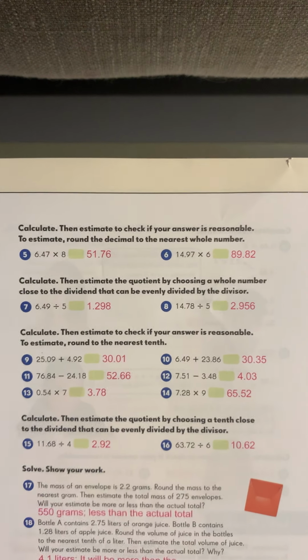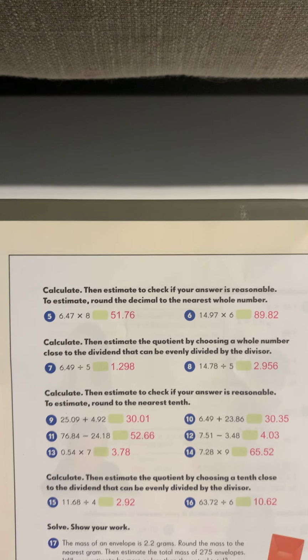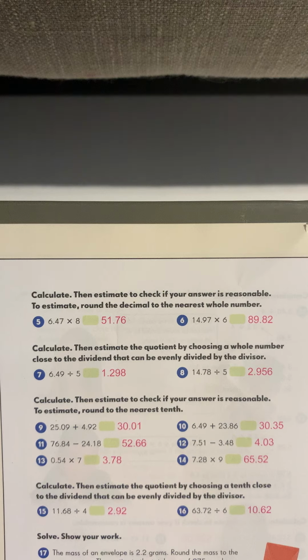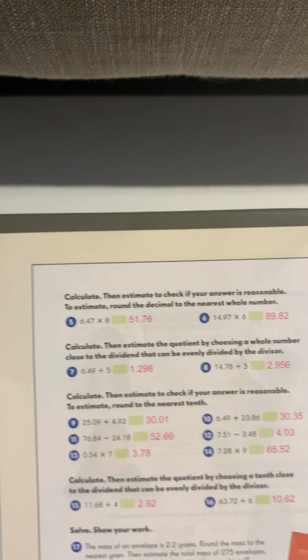So I'm going to go ahead and show you which ones we're going to be looking at. We did the word problems at the bottom yesterday, so we're not going to do those. But we're going to be looking at these today. So guys, let's go ahead and take a look at number 5. If you need to pause the video while you get your book out, go ahead and do that. Make sure you have your whiteboard, piece of paper, whatever you might need.